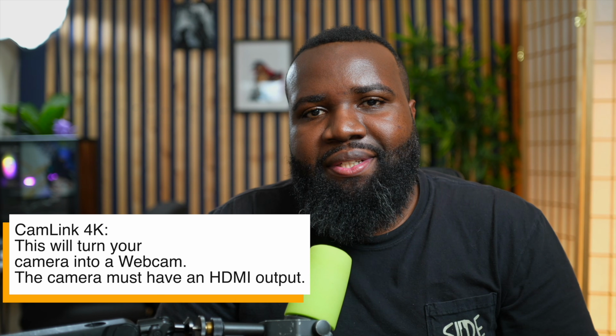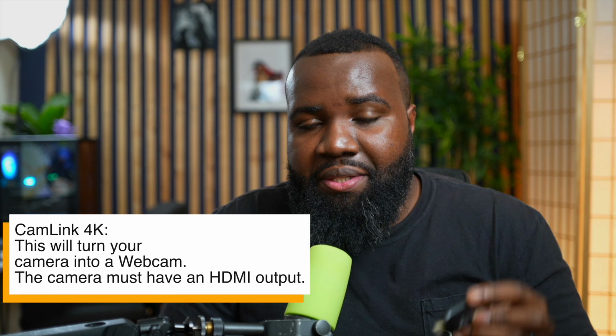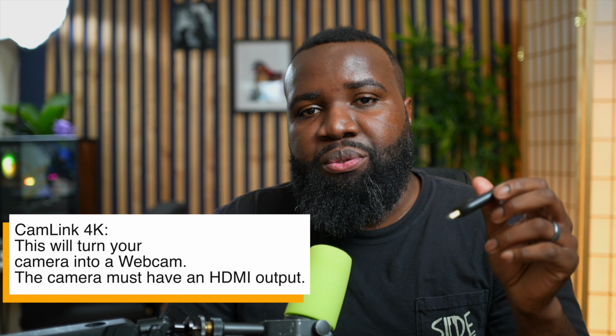I've had this for a really long time, and this is a great tool that helps you turn any camera that has an HDMI output to a webcam. And that's what we're going to do.